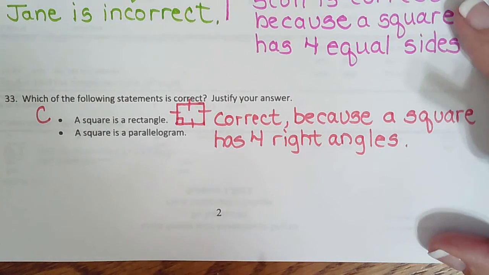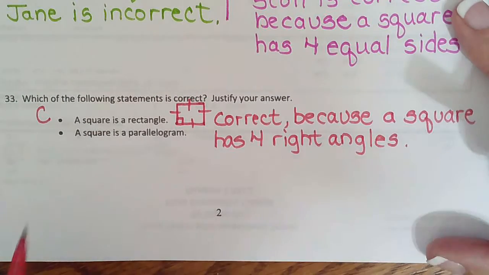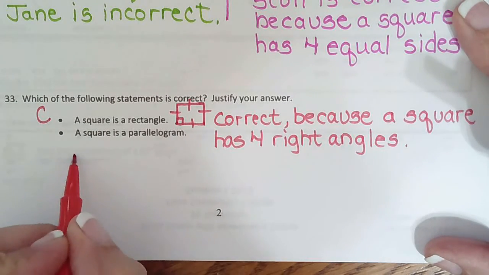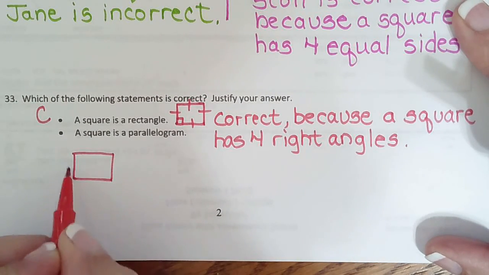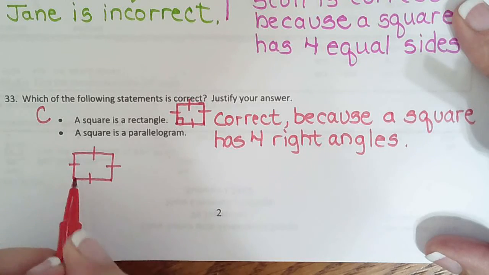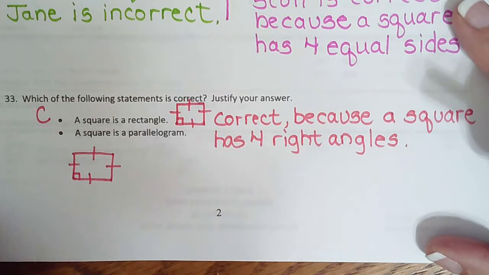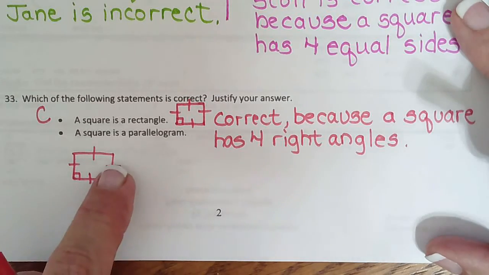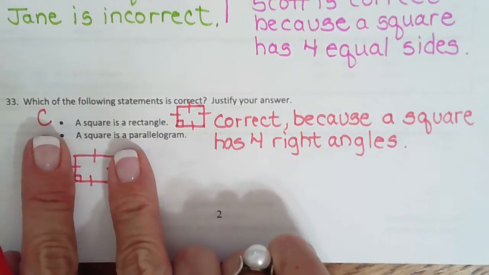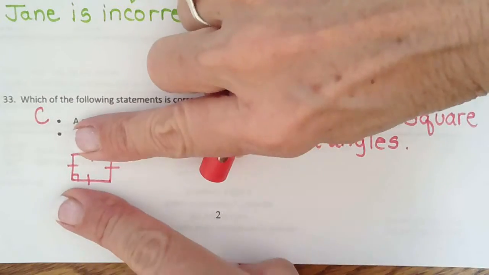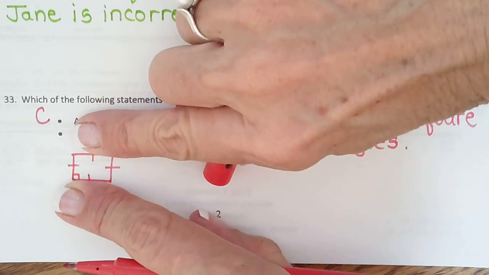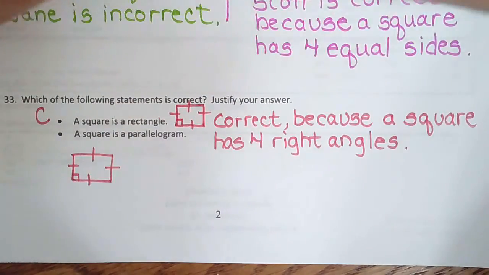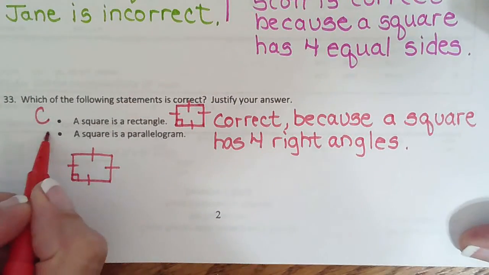A square is a parallelogram. So let's go back to our picture. We have four equal sides. A parallelogram, remember, its name gives it away, has opposite sides parallel. Does a square have opposite sides parallel? Yes. And remember, parallel means they never intersect. They go on forever, the same distance apart. So that one's correct too.